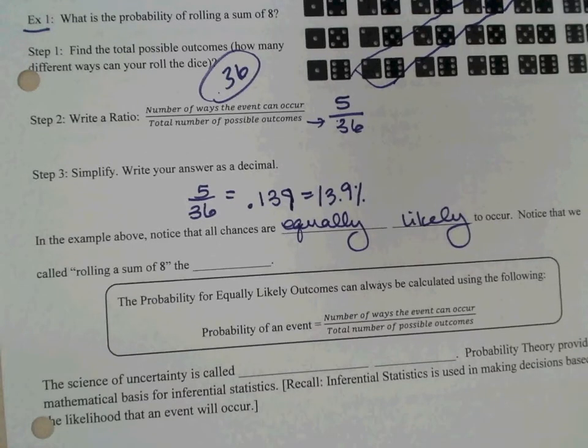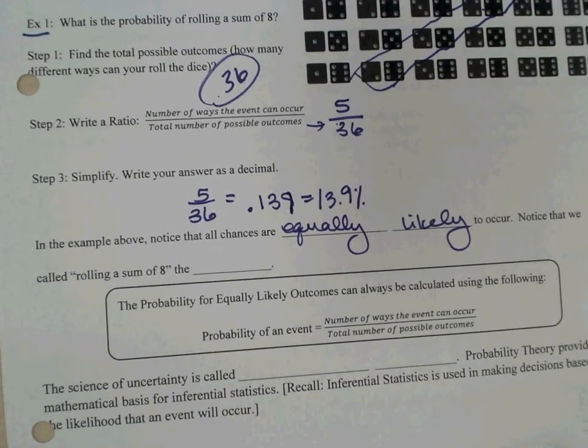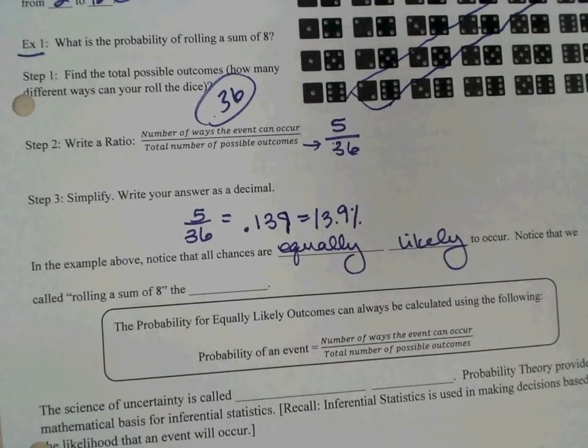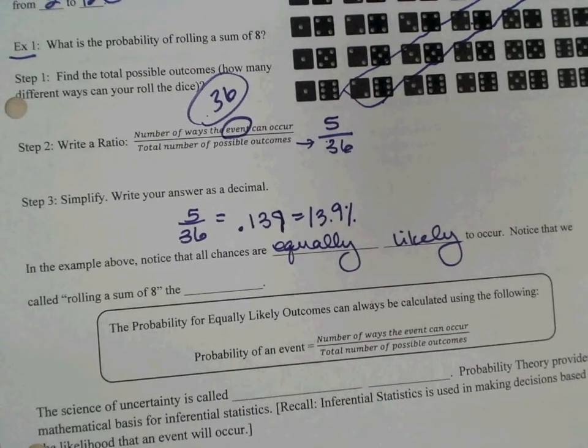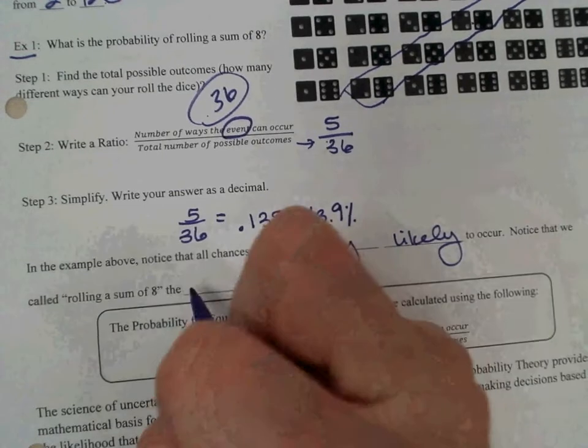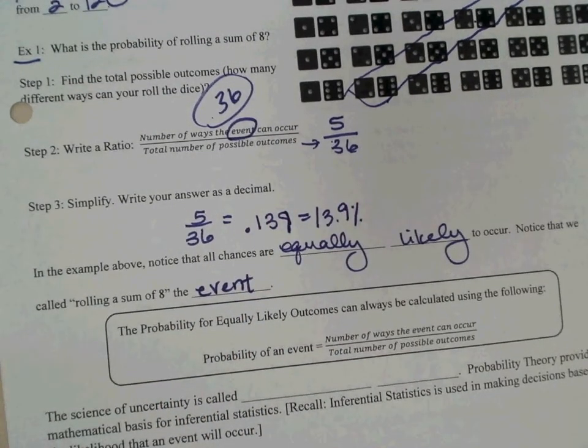Above the word possible. Probability. Even if it can occur. Who said it? Event. It's an event. Nice job. The desired outcome is called the event.